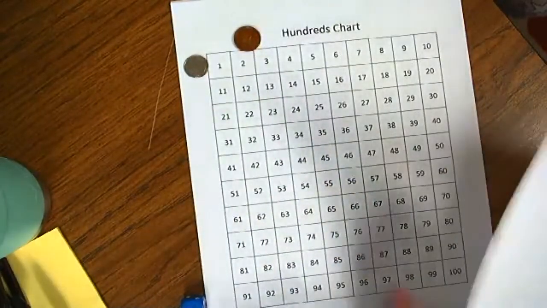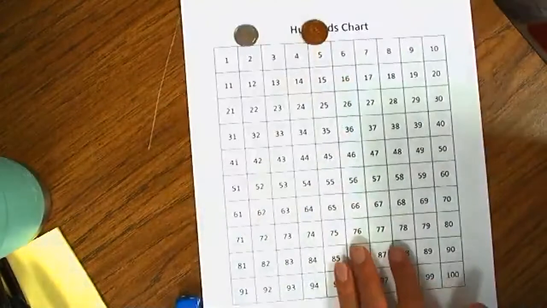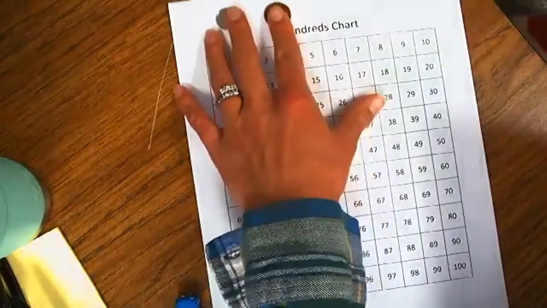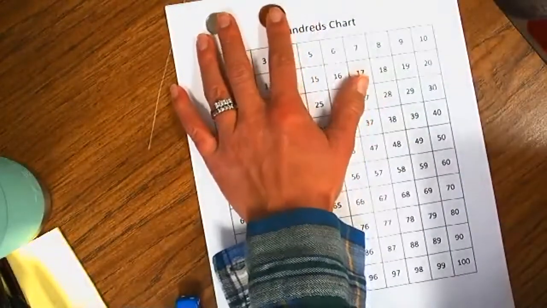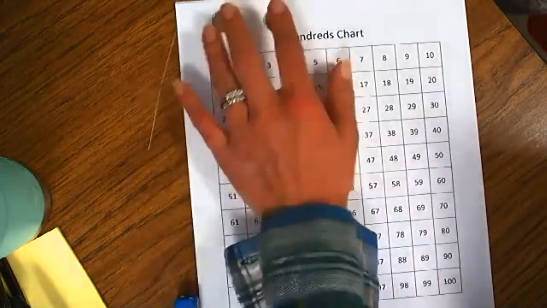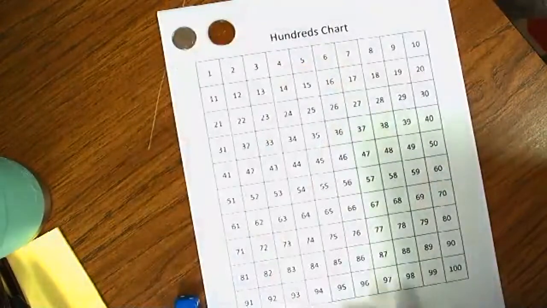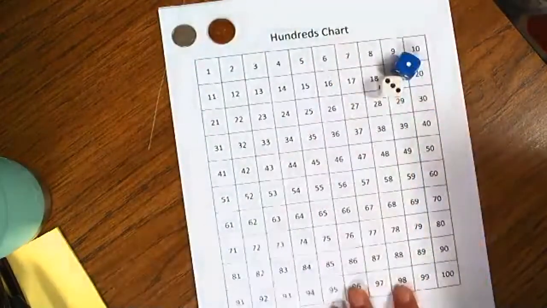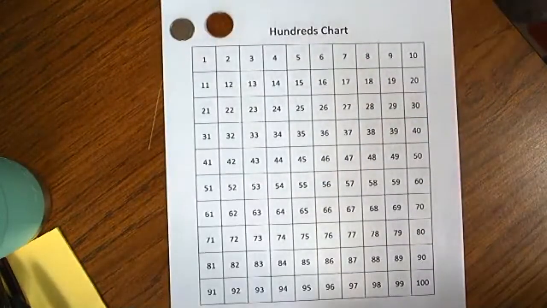Okay, so Sophia, would you like to be a penny or a dime? I guess I'll be penny, since when we were practicing... Okay, we've already played it once just to get the hang of it. So she's going to be the penny again. I'll be the dime. Okay, so none of us have started yet. So I'm going to let Sophia go ahead and roll her dice and add it.